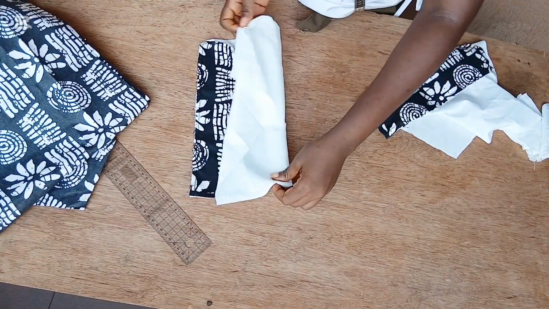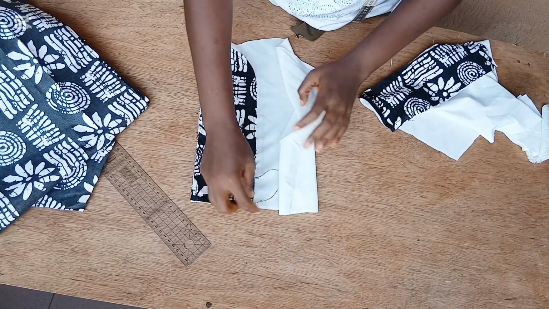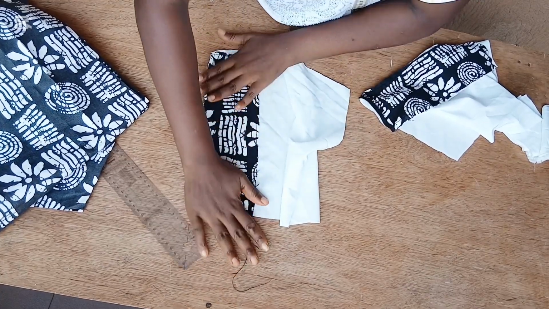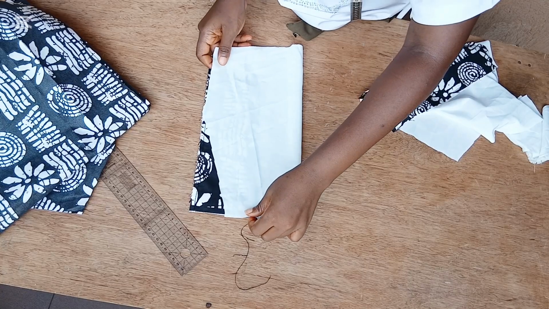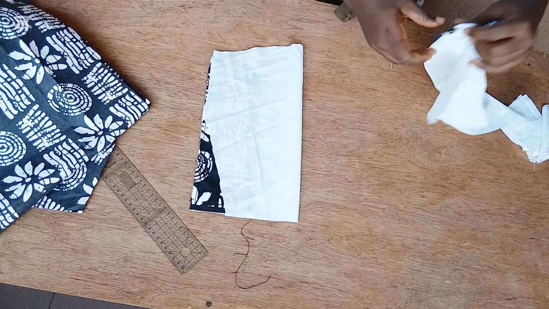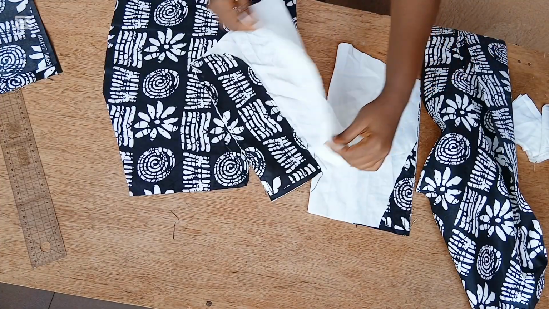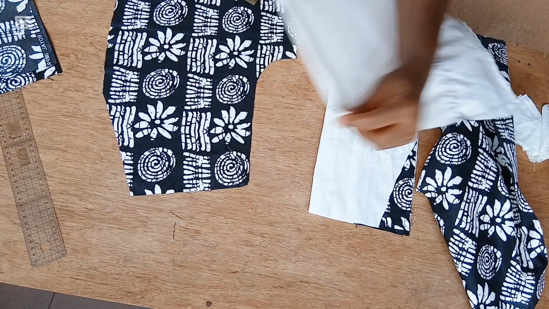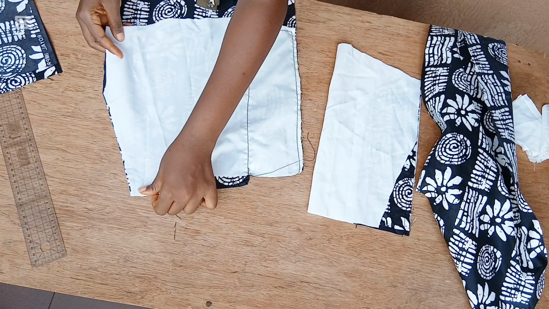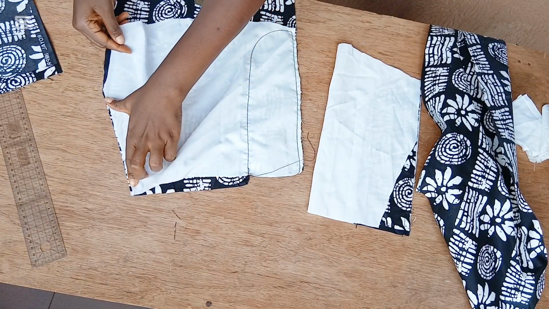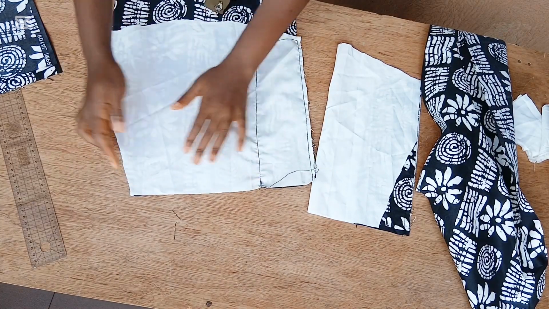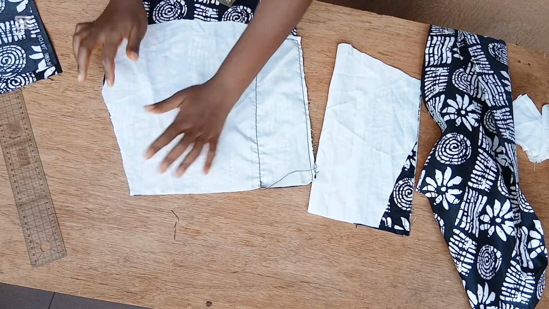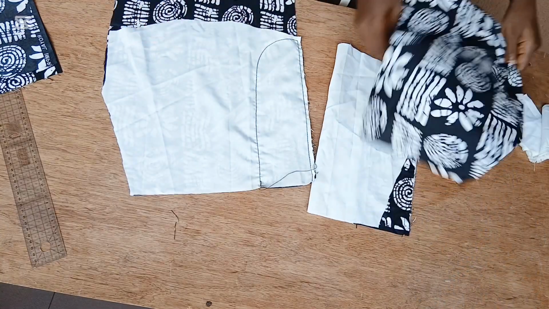So here I'm done stitching that fabric to this spaghetti. I'll go ahead and sew the pockets to the trouser. You can see what I did. I turned that fabric, the right side of the fabric, facing the right side of the trouser leg, that front part. I'll do the same thing to the both sides.